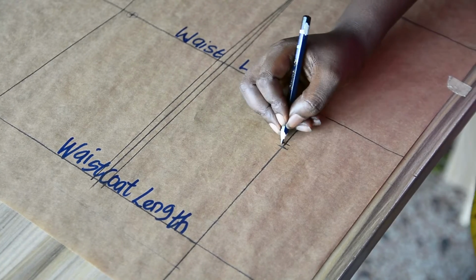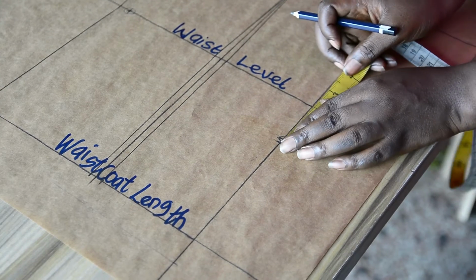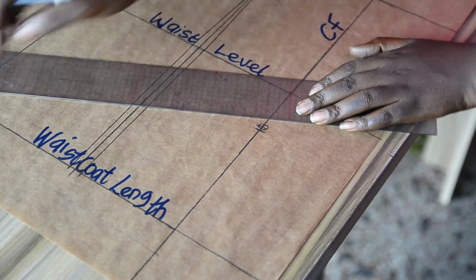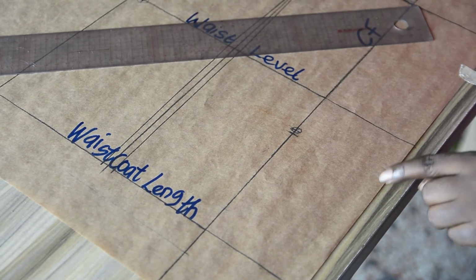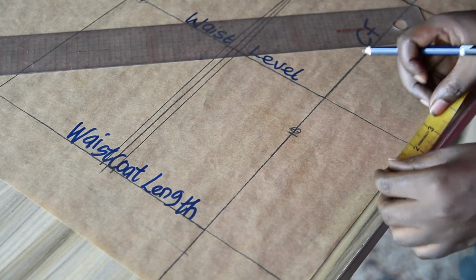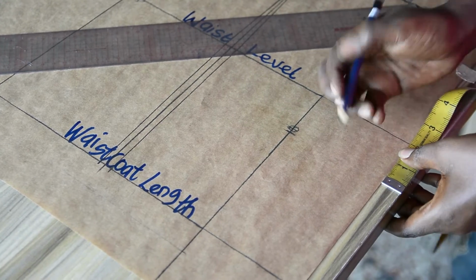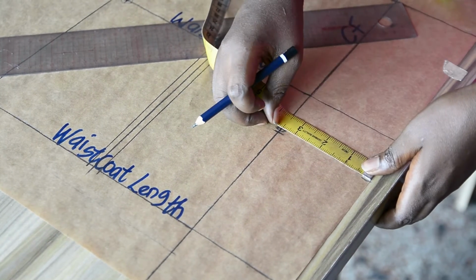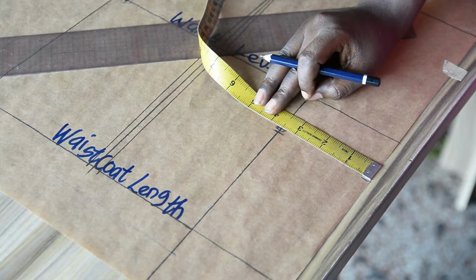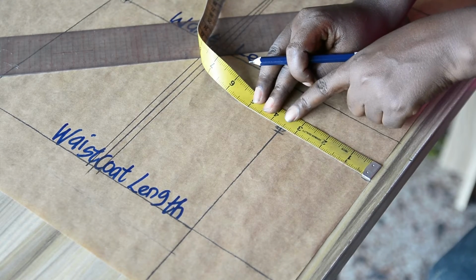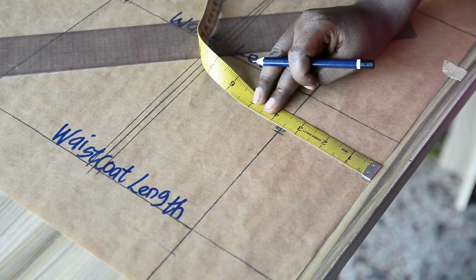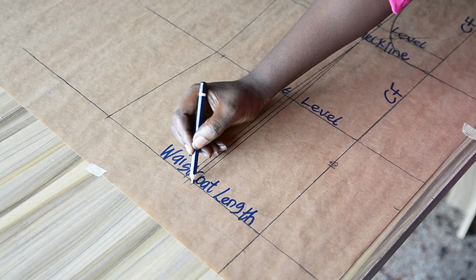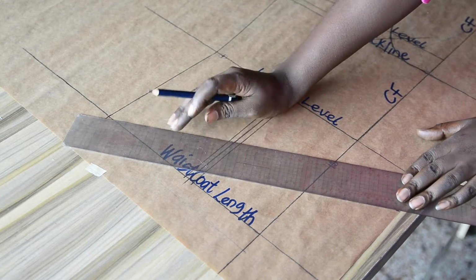So I cross this out. So that is 2 inches below the waist level. Then I will be connecting from this point to this point. So the measurement I have here will be transferred to the edge of the pattern paper. So I use this much for the button allowance because it is a double-breasted waistcoat. If I'm making a single-breasted waistcoat, I don't need to use up to 3.5 inches. I use 3.5 inches because it is a double-breasted waistcoat. So now I will be connecting this point to the dart point I have here. Like so.